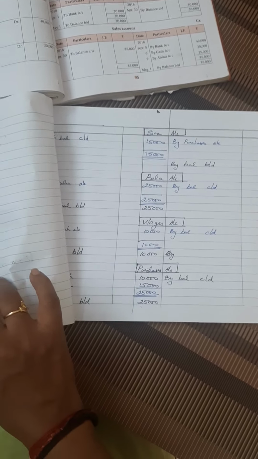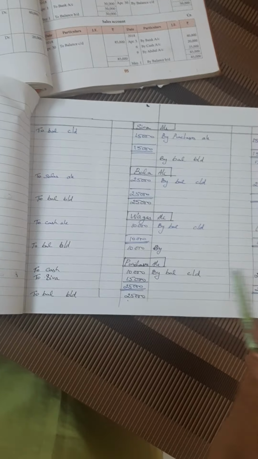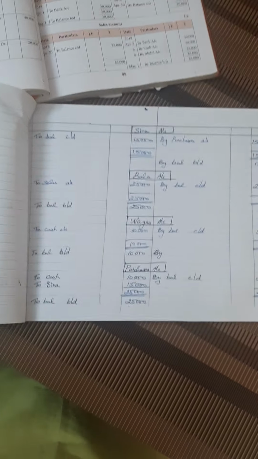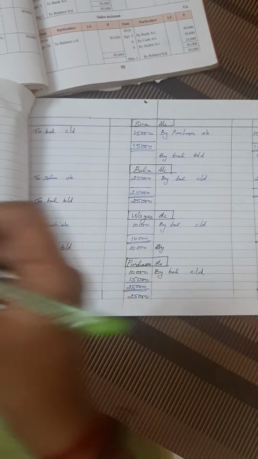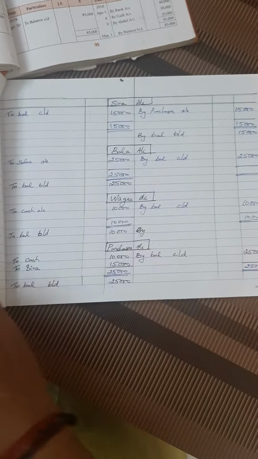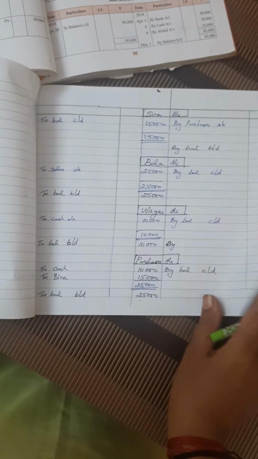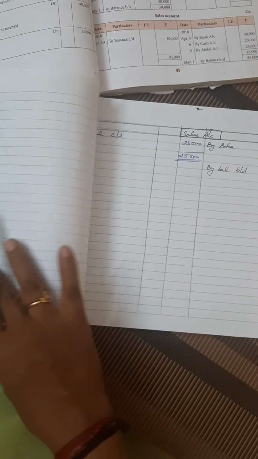Then say we sold goods on credit to Bala. It will affect two accounts, but what will be the journal entry? Roughly you have to think it, or you can write it in short. That is the best way every time. So it will be Bala account debit to sales. You will open the sales ledger and the Bala ledger.